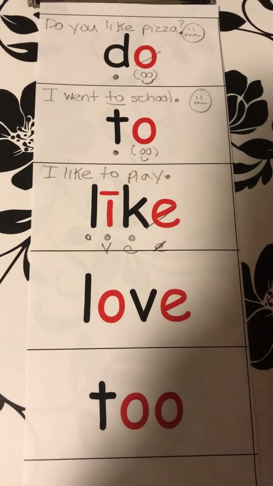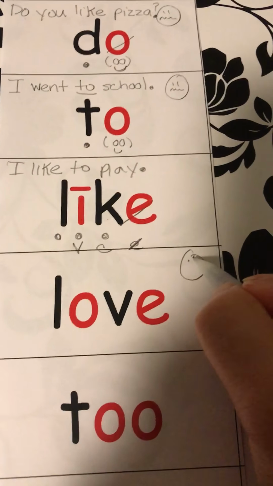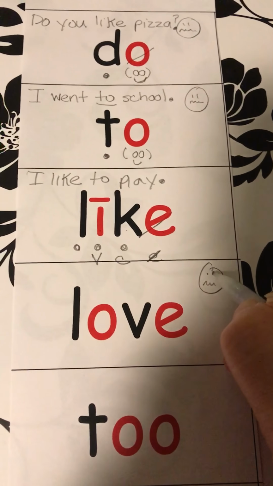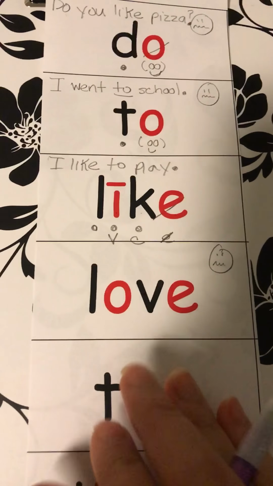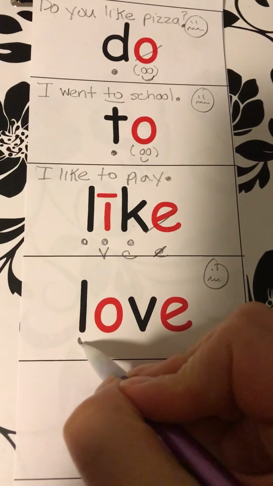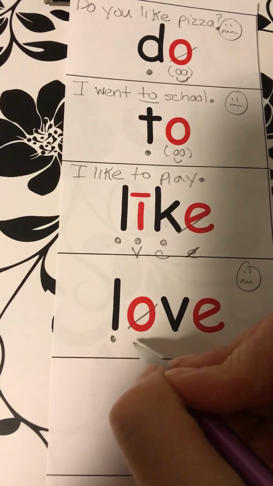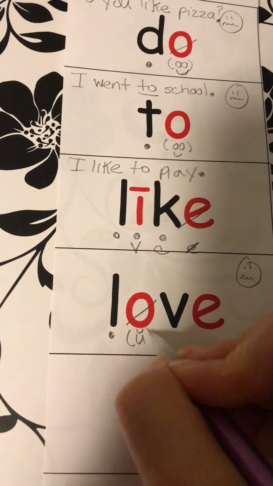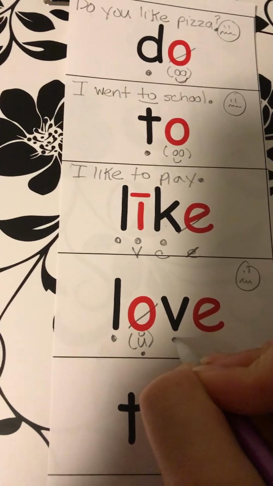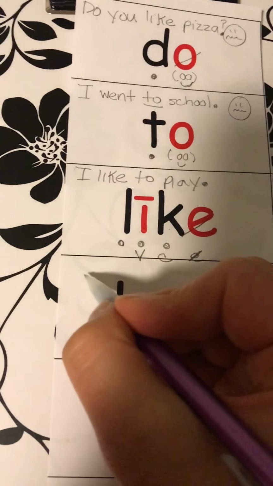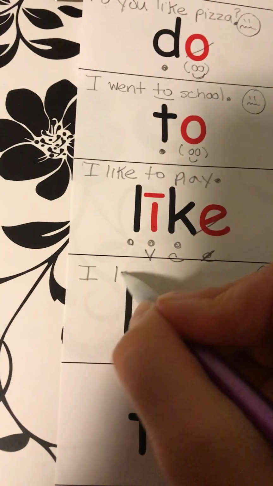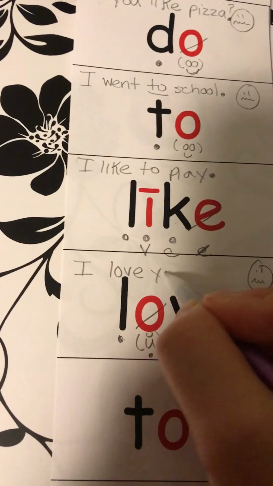Okay, here we have another mean word, a very common one that they talk about and want to use all the time. You would think that it's la-ah or la-o, but it's not, it's love, and the E is silent. And I'm probably going to write this: I love you.